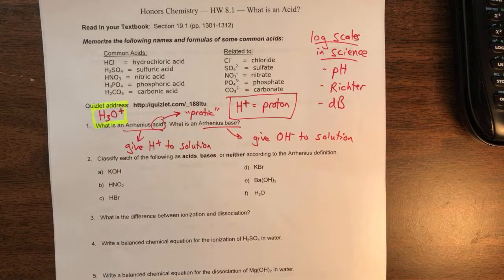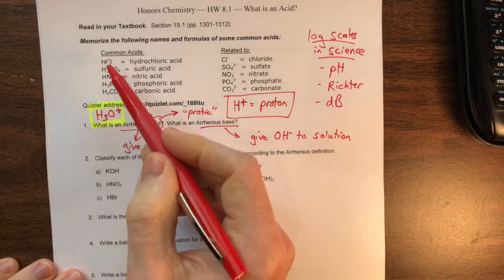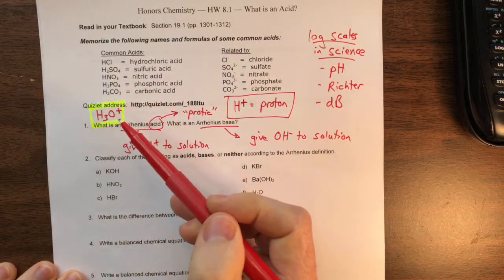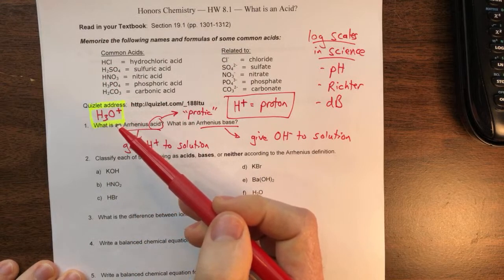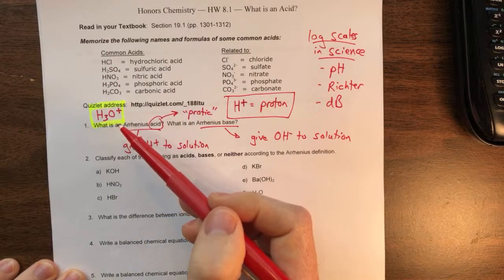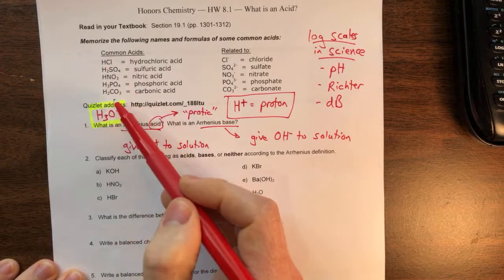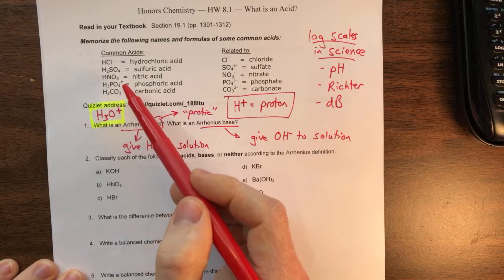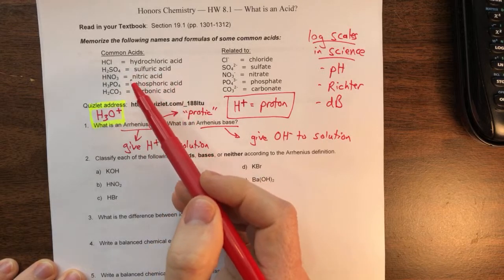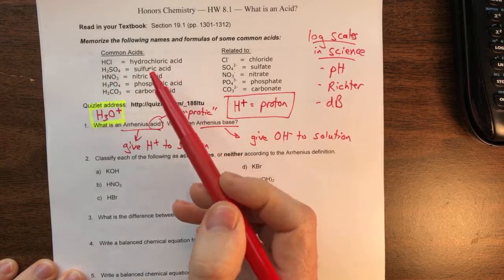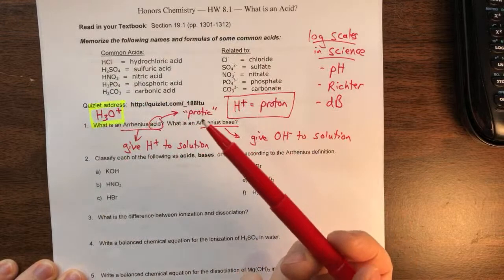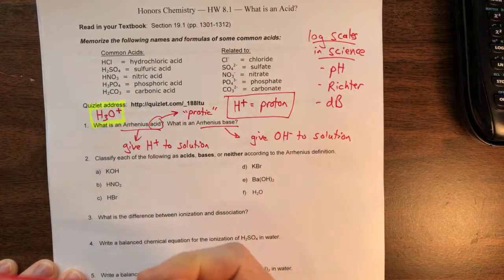Now, I do realize that in answering number 1, I've neglected the stuff on top. So let me just mention there are some common acids that I want you to know, but you guys are lucky because we won't have any tests on these per se, because all your tests are open notes, right? So if I ask you on a test what's the formula of sulfuric acid, you could just look it up and write it down, obviously. So I'm not going to test you on this, but I included this in the homework because I wanted you guys just to be familiar with these.